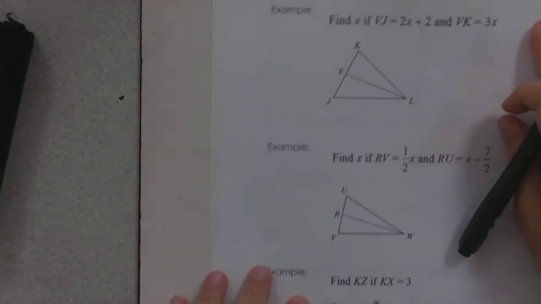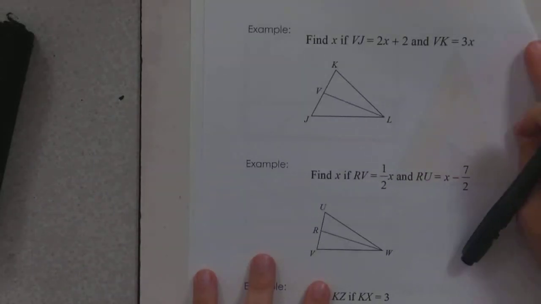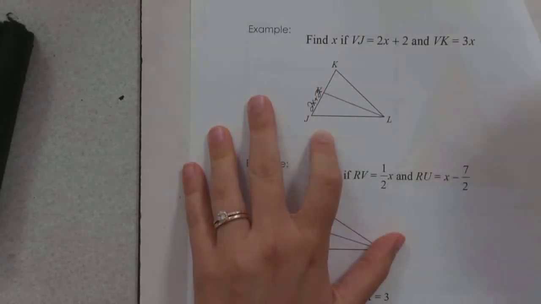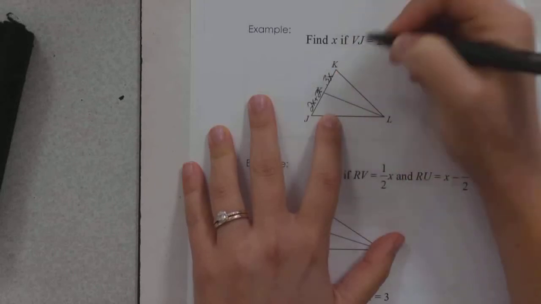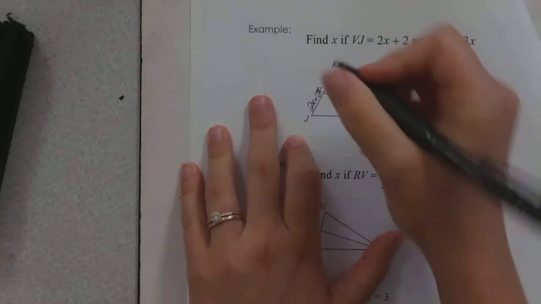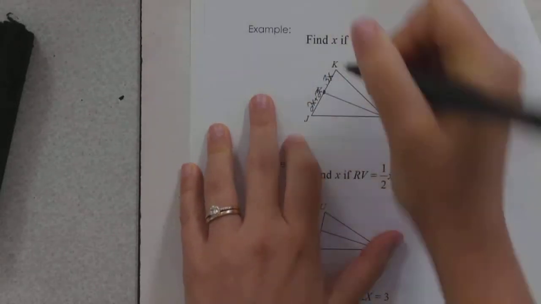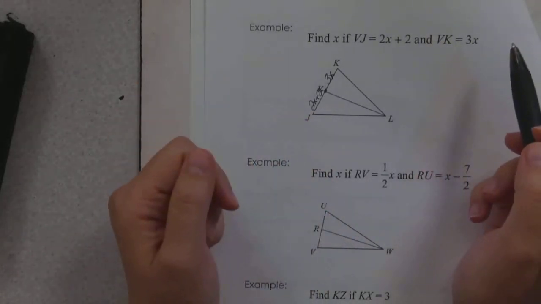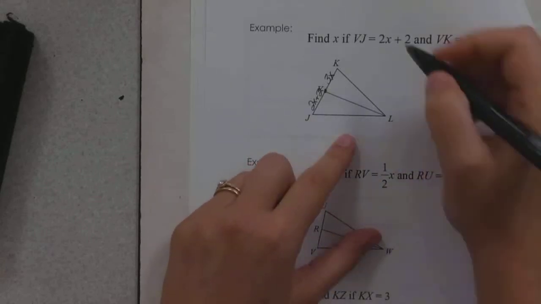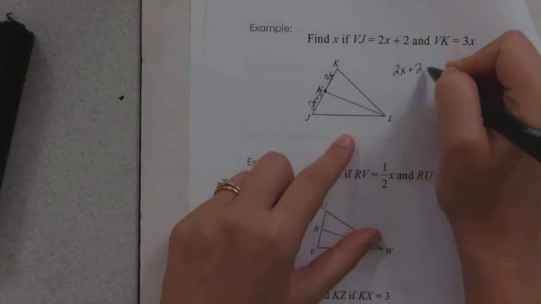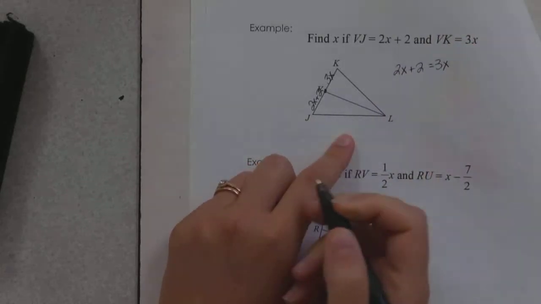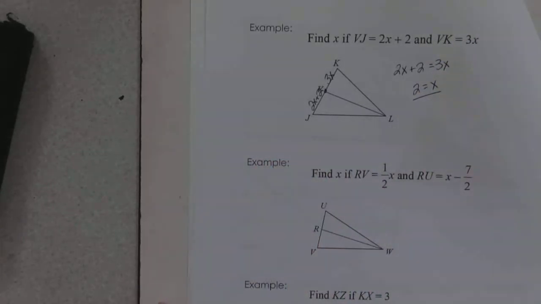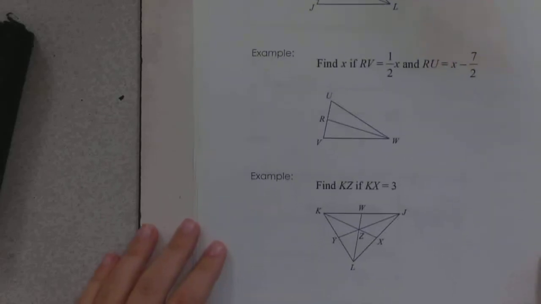There we go, second one. Now you've been given VJ, 2x plus 2, and VK is 3x. Again, a triangle with one of its medians means that V right there is the middle. So what have I been given? Two halves or a half and a whole? Well, I've been given two halves, so you just set them equal and solve. 2x plus 2 equals 3x. You just wind up with x equals 2. Pretty simple equation to solve. Let's do the next one.